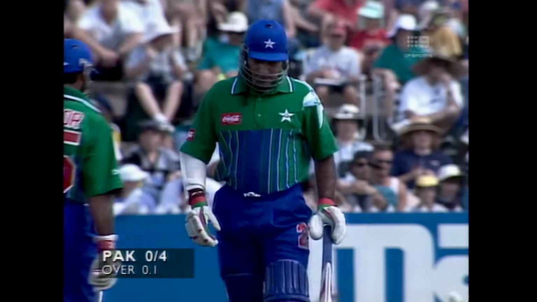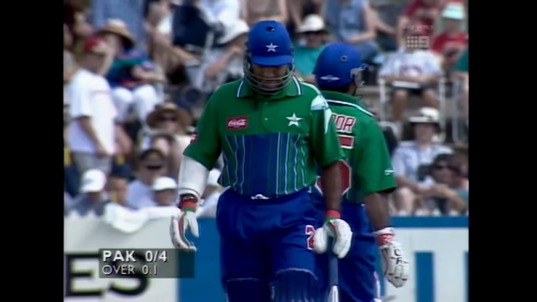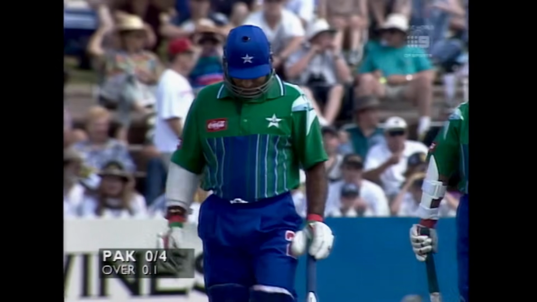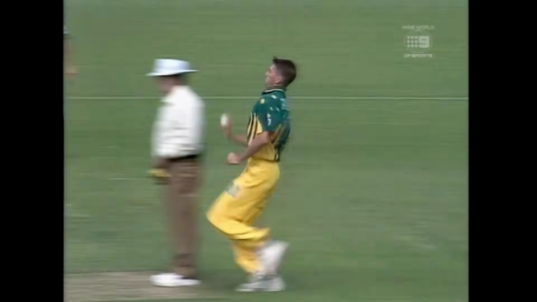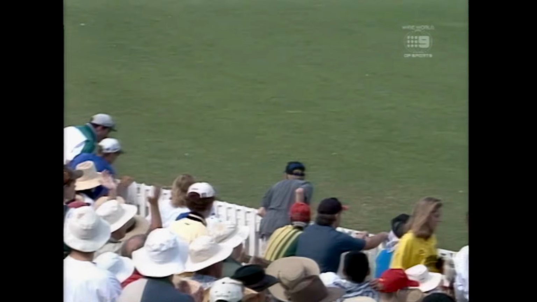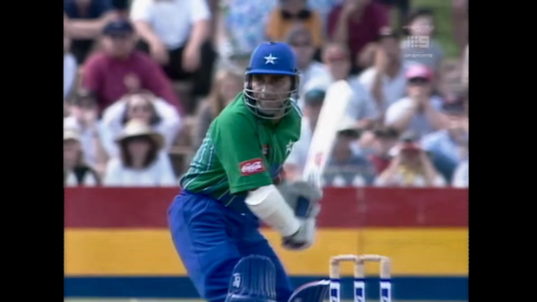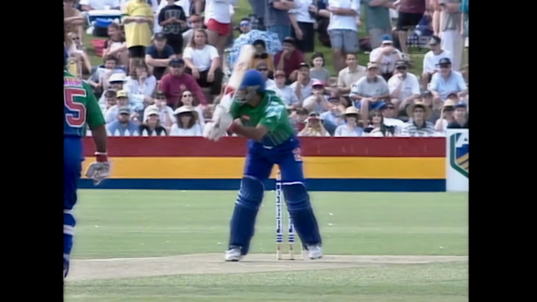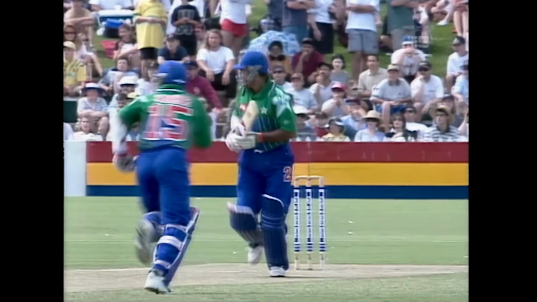Good start there for Amir Sohail. He's been out of the Pakistan side for a while. He's come back for this tour, and with his main partner, Saeed Anwar, missing, he's played a very similar shot to what we see from Saeed Anwar. Normally, you look upon Sohail as being very strong through the offside.